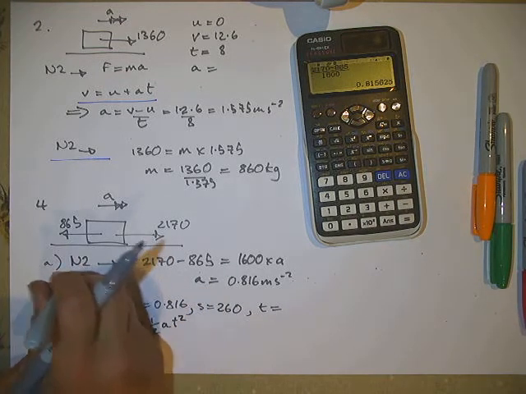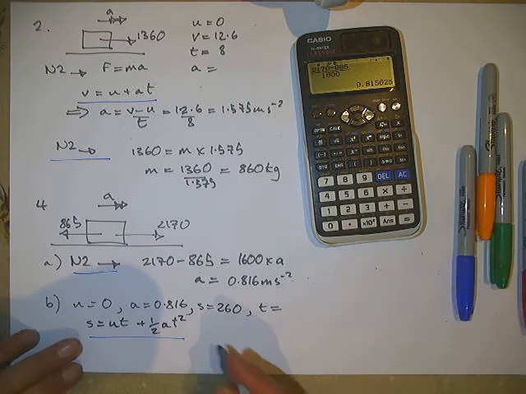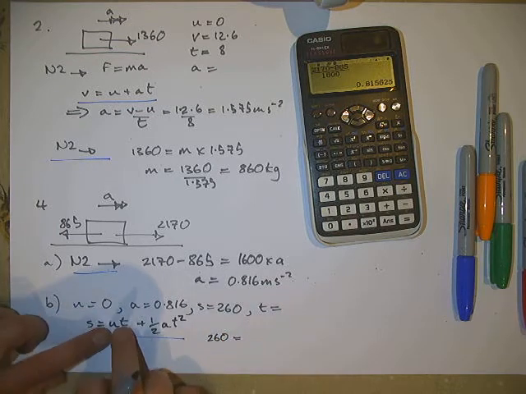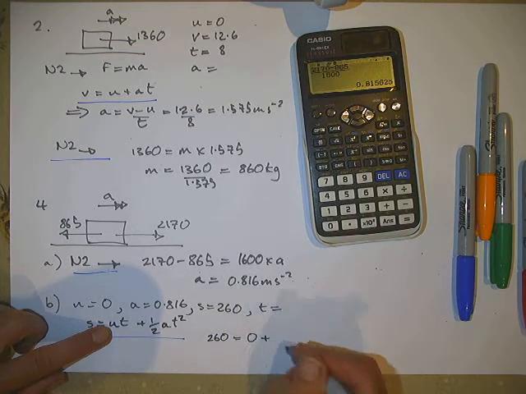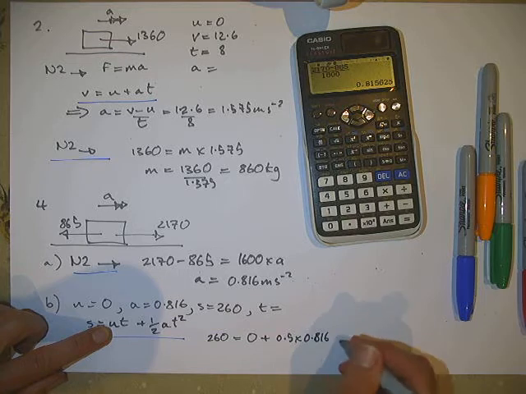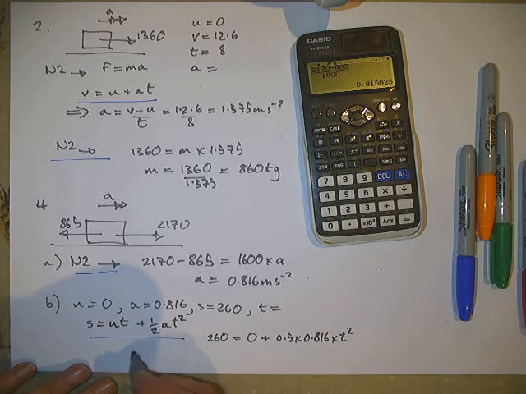So look what I'm doing again. State what I'm using and sub it in. So we've got 260 is 0 plus 0.5 times 0.816 times t squared. So what's that? t is the square root, double, divide by 0.816.